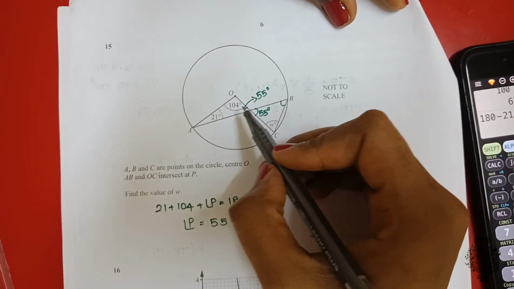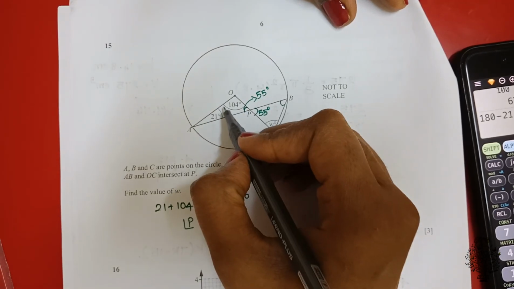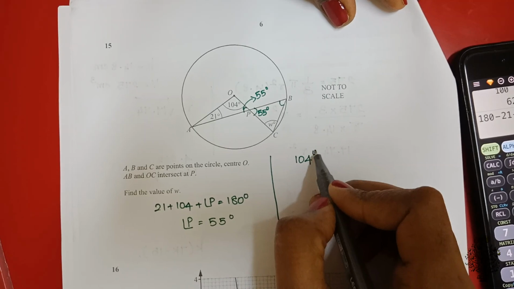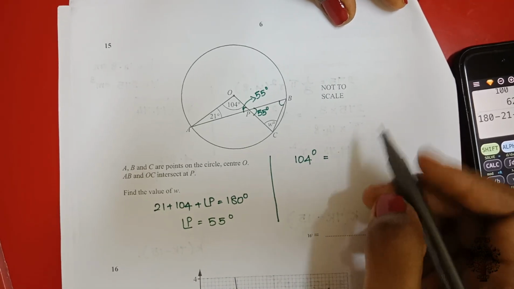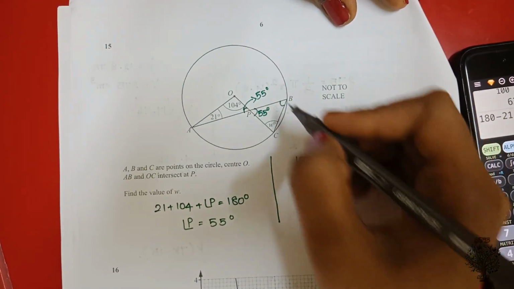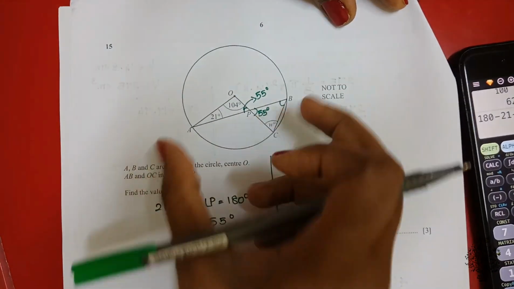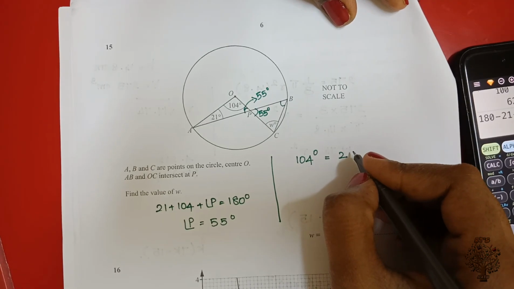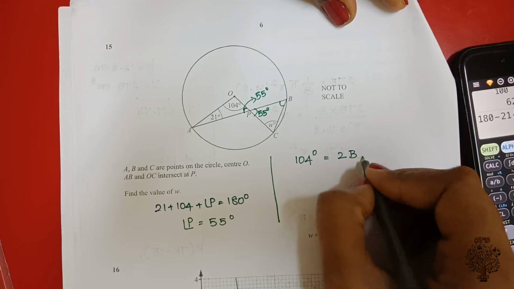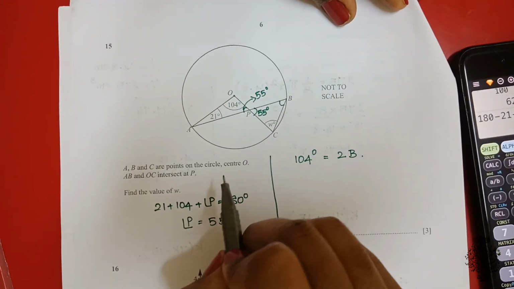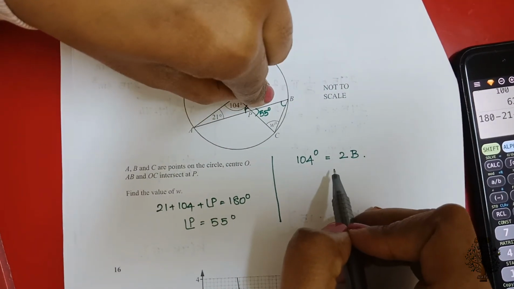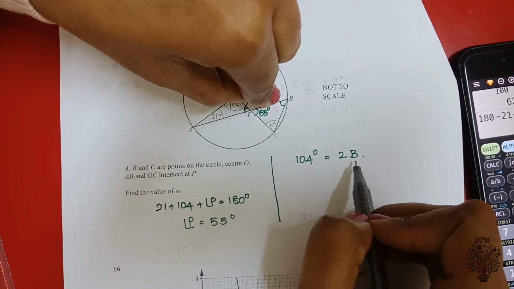The rule states that the angle subtended at the center, that is 104 degrees, will be equal to 2 times the angle on the circumference, that is for the point B. Very simple. The angle subtended at the center is equal to 2 times the angle on the circumference.